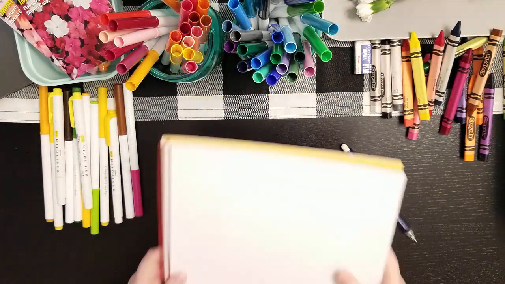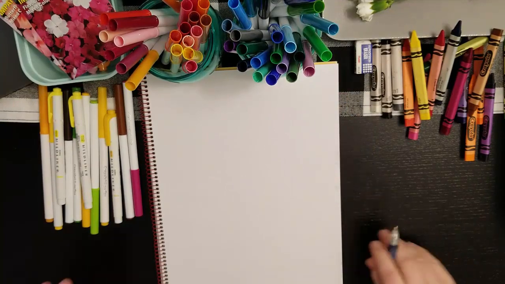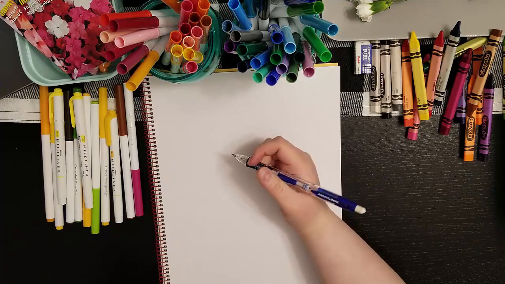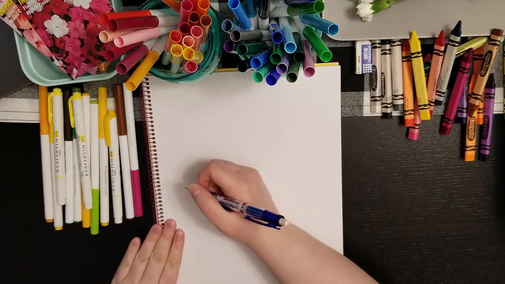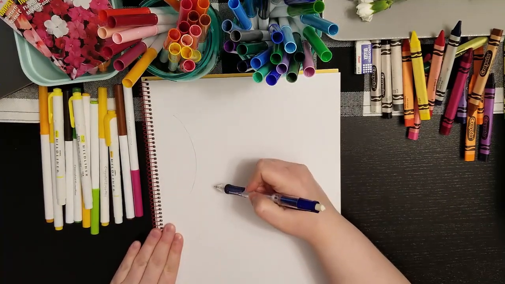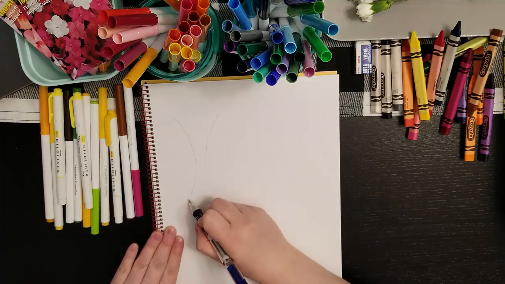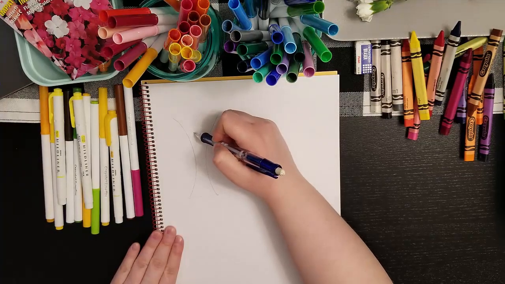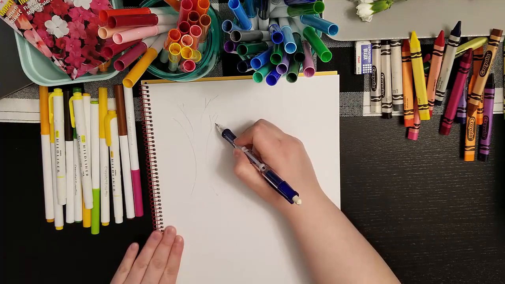I'm going to open up to a fresh page in my sketchbook, but you can use any kind of paper you want. And I always like to start with a pencil. It's nice to draw with the pencil first, so then you can add those details in later. The first picture I'm going to draw is my crabapple tree. So I'm going to have my base of the tree, and then it's never straight for the trunk. It's always kind of curvy. So I'm going to draw some lines for branches first.